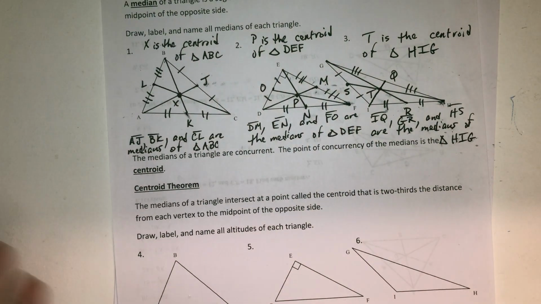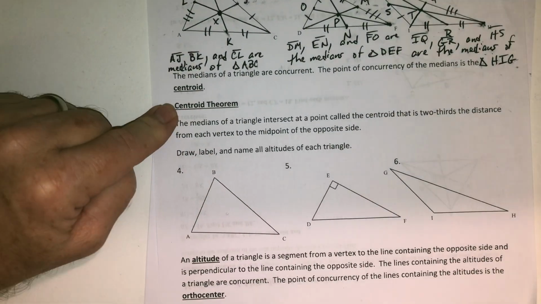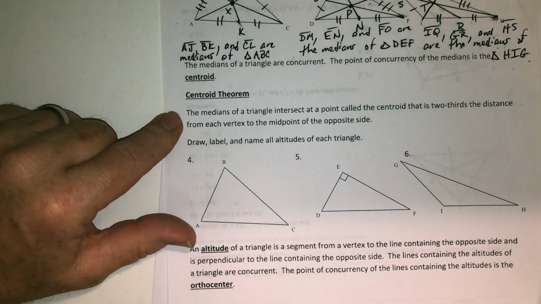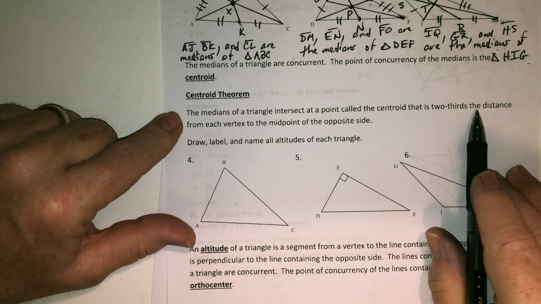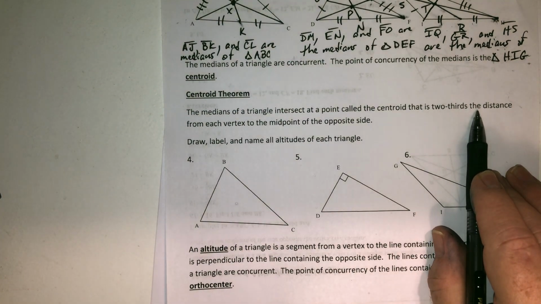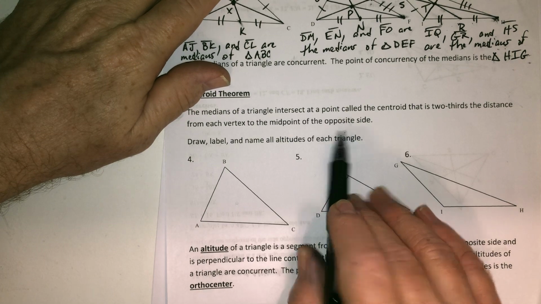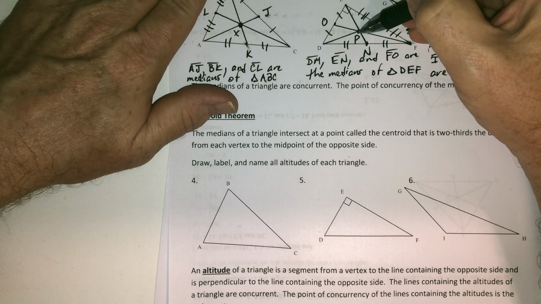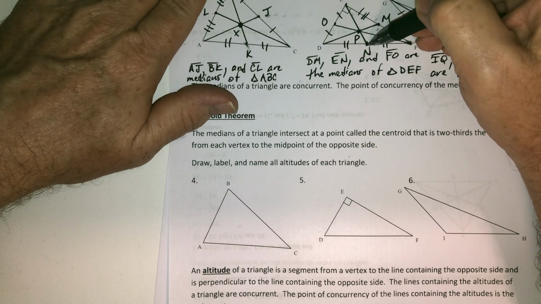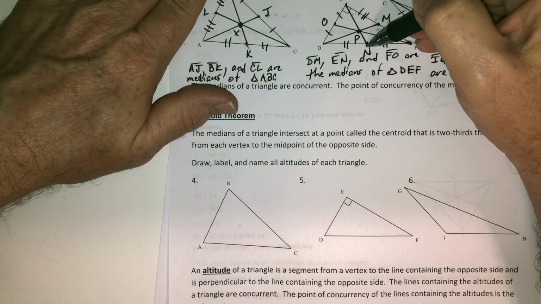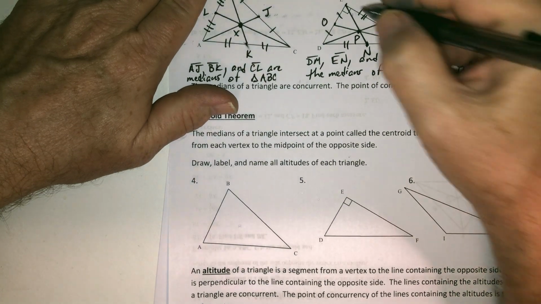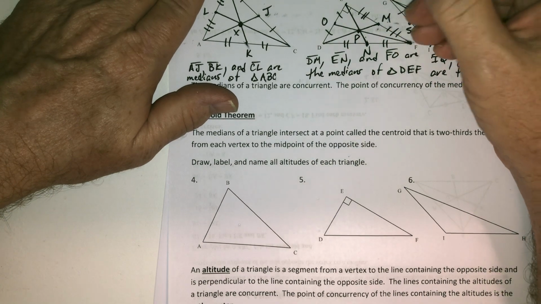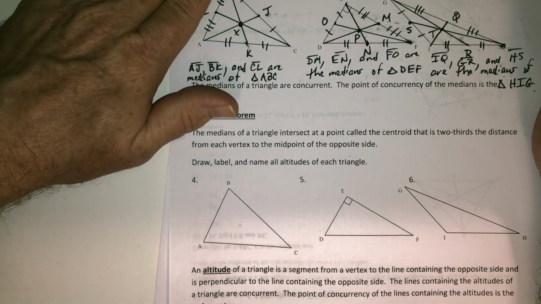All right, now let's move on. By the way, the centroid theorem says the medians of a triangle intersect at a point called the centroid, that is 2/3 the distance from each vertex to the midpoint of the opposite side. So in other words, the distance from E to P is 2/3 of the distance from E to N, or PN is 1/3 of the whole distance. So you can say X and 2X, and then 3X would be the length of EN. That's what that means.